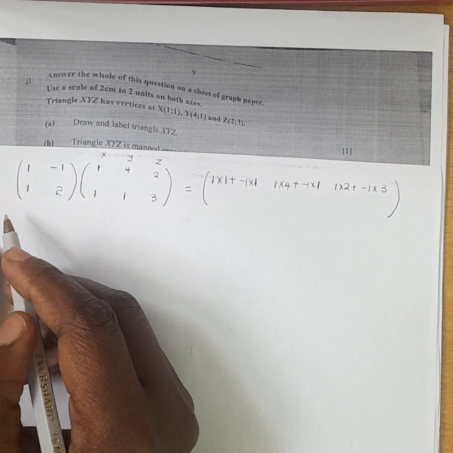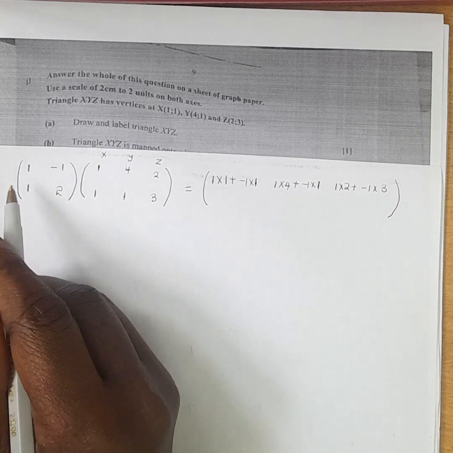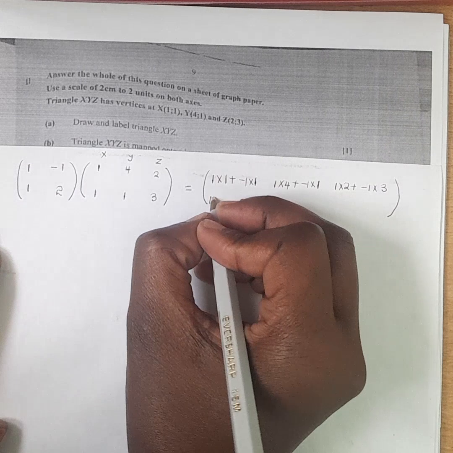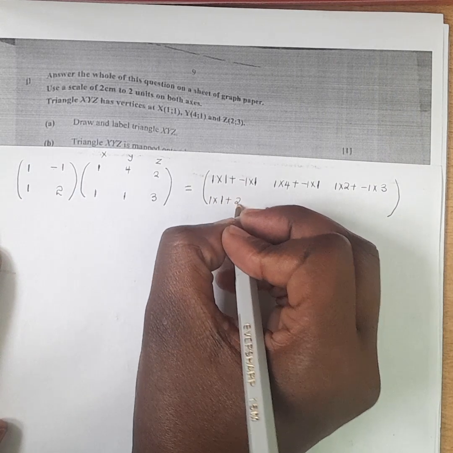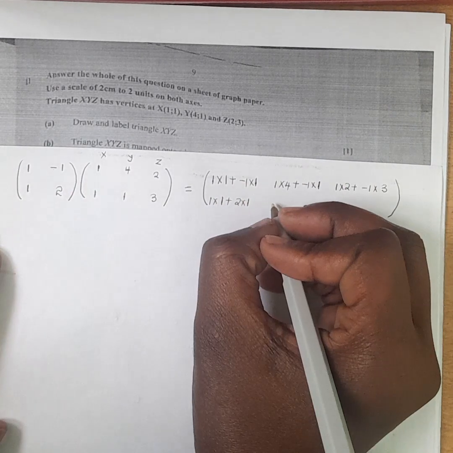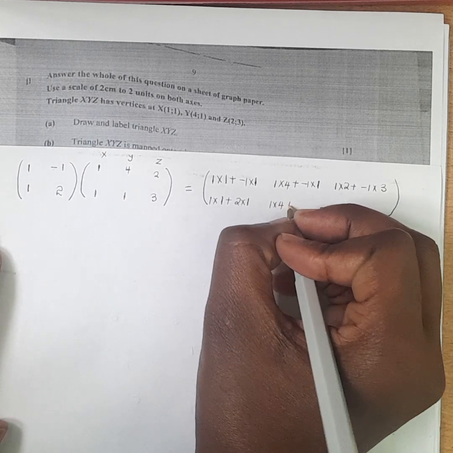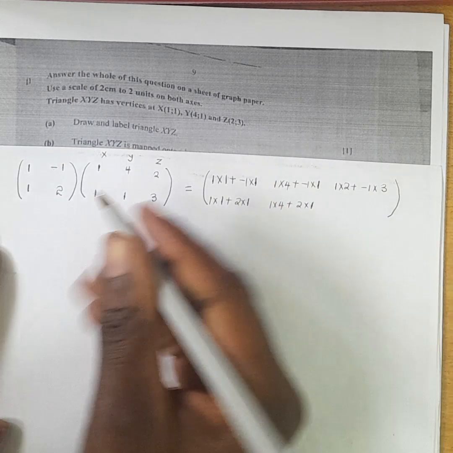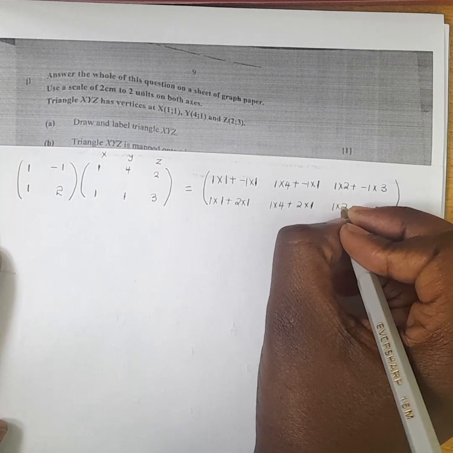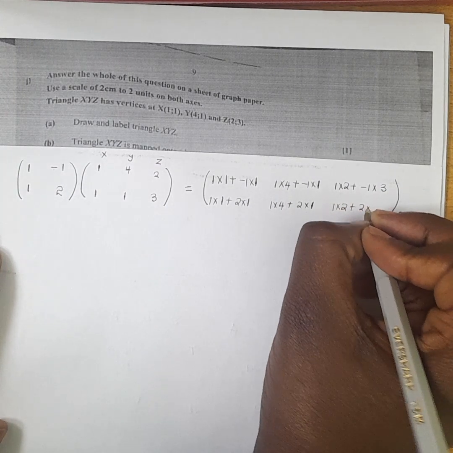And then on the second row, we are going to say this row times this column. So it is 1 times 1 plus 2 times 1. This row times this column, it is 1 times 4 plus 2 times 1. This row times this column, we say 1 times 2 plus 2 times 3.